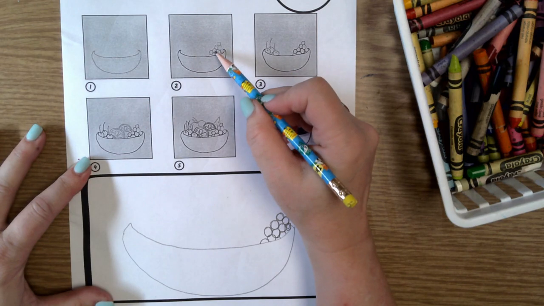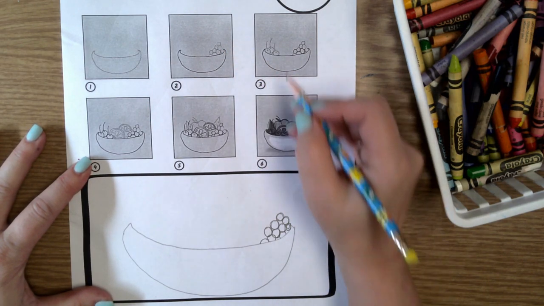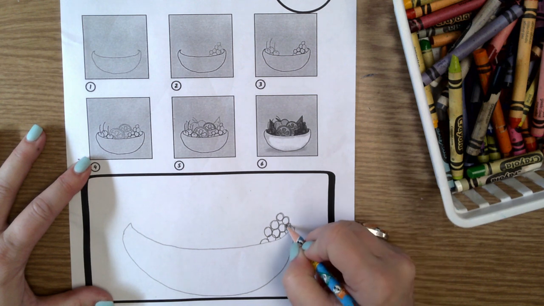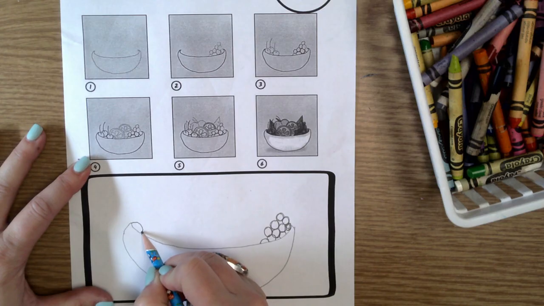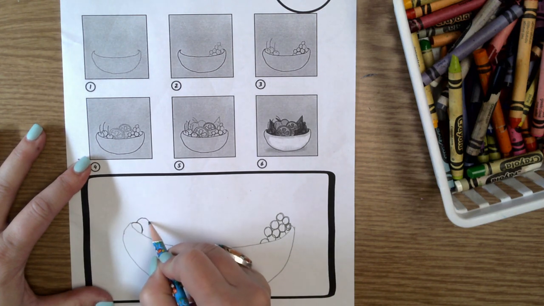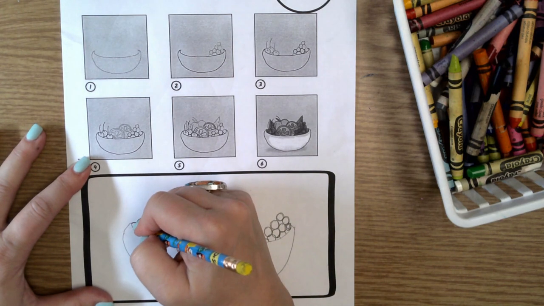Now you don't have to count and do that exact same amount of circles. I'm okay if you just kind of guess how many circles are there. So then we've got some cherries over here. There's one cherry where you can't see all of it, another one behind, and then we have one up front here. And then they have stems.